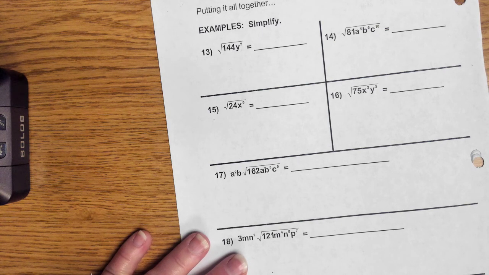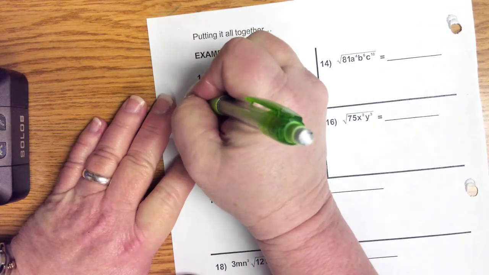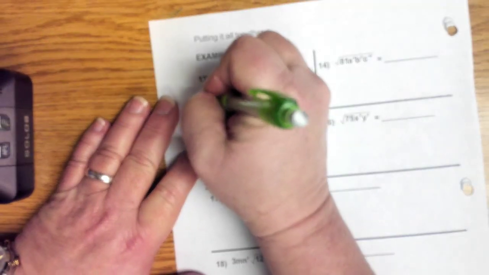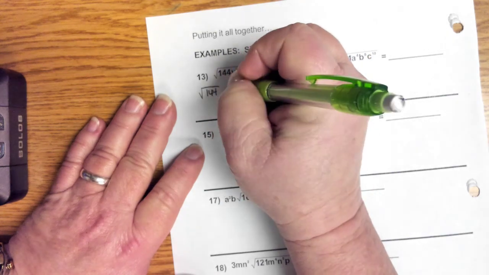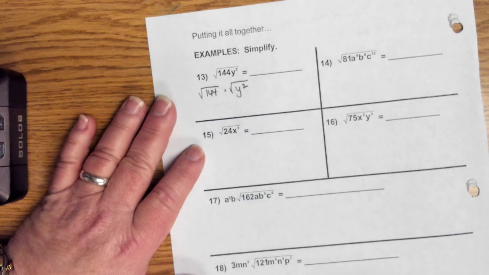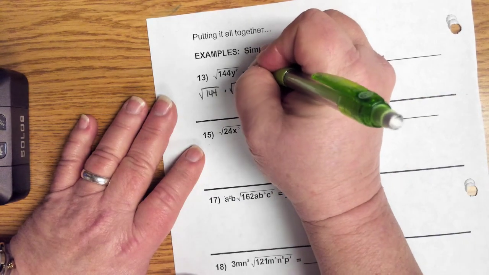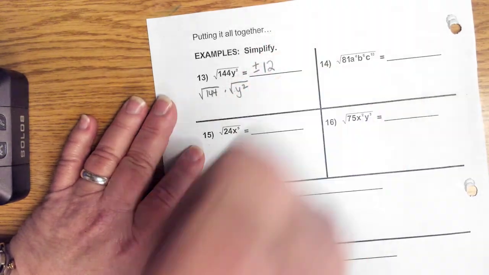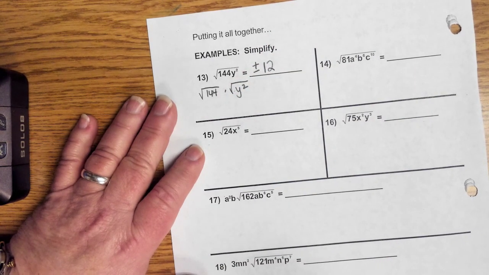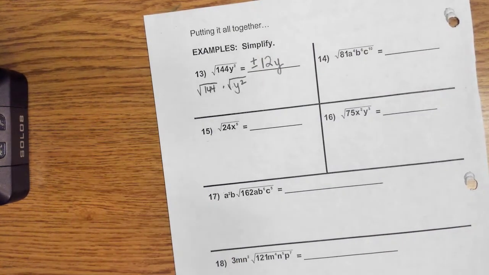So what do I have here? I have the square root of 144 y squared. Well, I can look at this as the square root of 144 times the square root of y squared. Okay? So what's the square root of 144? 12. So now that I have a number here, I'm going to do plus or minus 12. And what's the square root of y squared? Y. And I'm done.